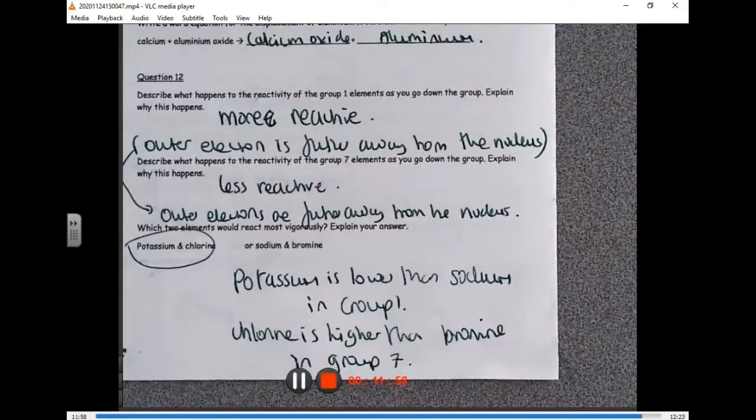So remember, these questions get harder as you're going along. So depending on what sort of level you're aiming for, depends on whether you can answer question 12 or not. Question 12 is almost GCSE, so it's quite difficult. Okay, so make sure you've answered the questions you need to answer, and you have done your follow-up questions and marked them. Please upload an image of your marked follow-up questions.